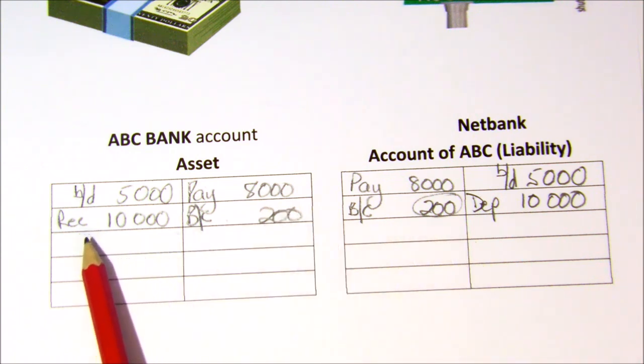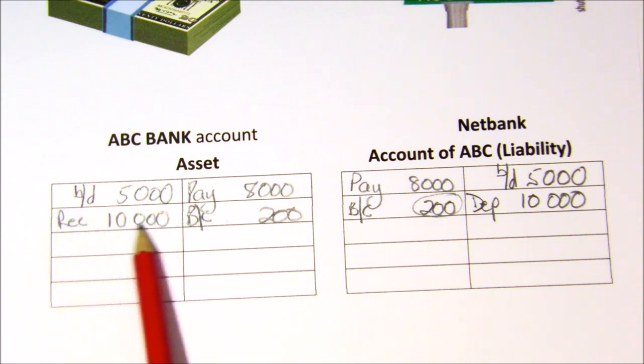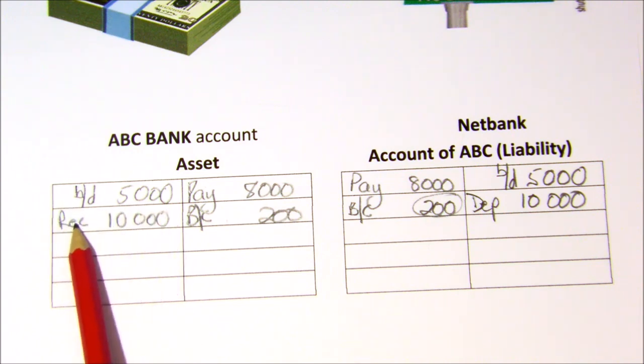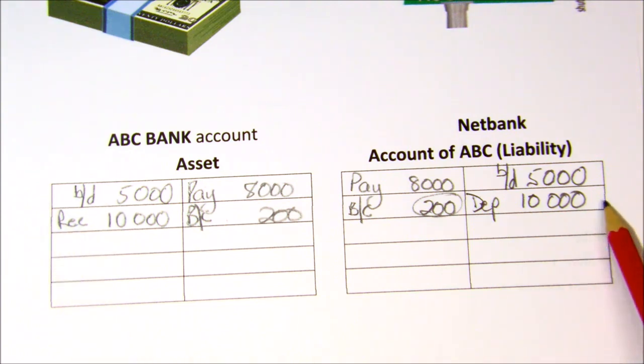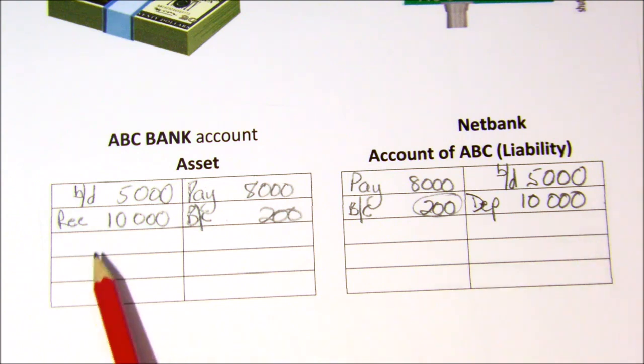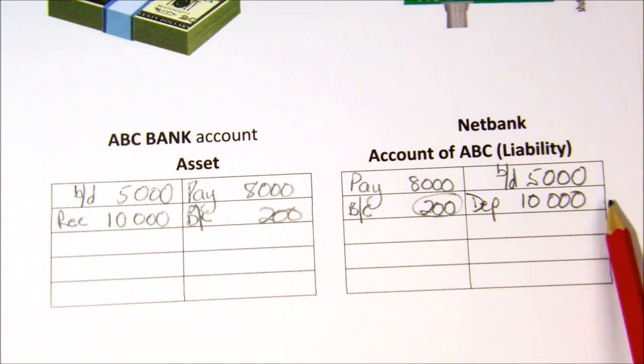It could also be a time difference. These deposits, we might receive them on the last day of the month. The bank only receives them on the first of the next month, and because they might be working in actual months, the bank might not have received it. We refer to that as outstanding. It's not an error, they just haven't received it yet.